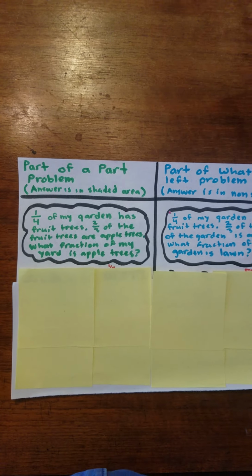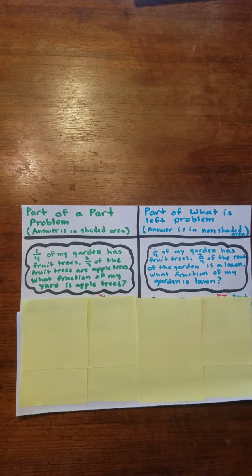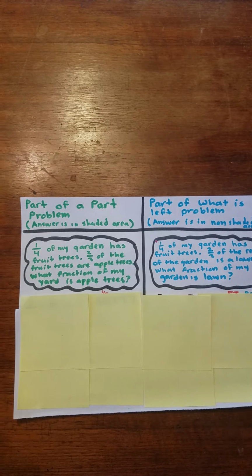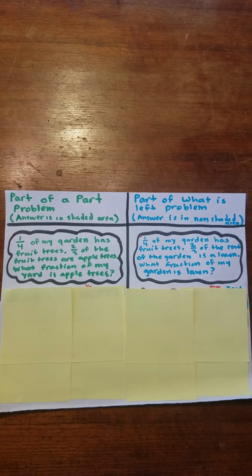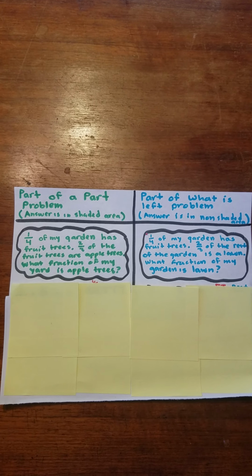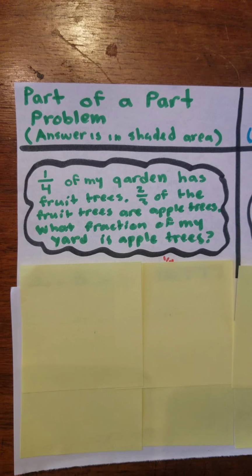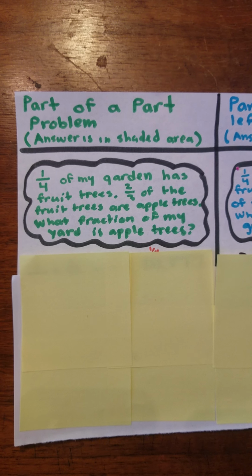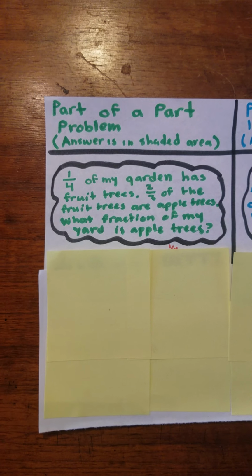So let's look at these two problems here. I want you to take a moment and pause the video and try to solve these problems. This is an example of a part of a part problem. The answer is in the shaded area, you'll see. On this one, 1/4 of my garden has fruit trees, 2/3 of the fruit trees are apple trees. What fraction of my yard is apple trees?